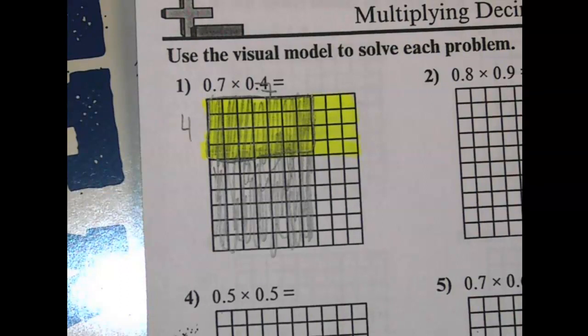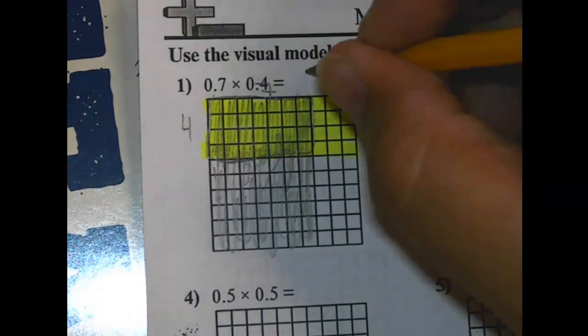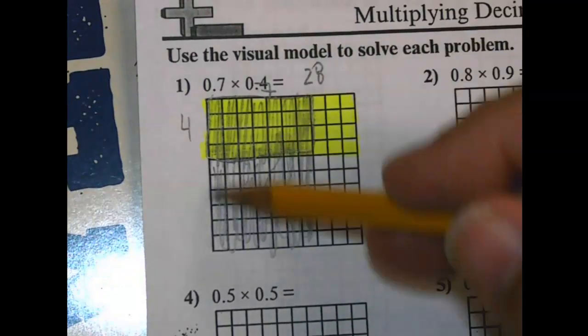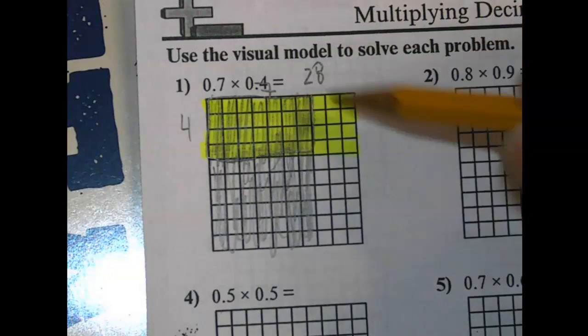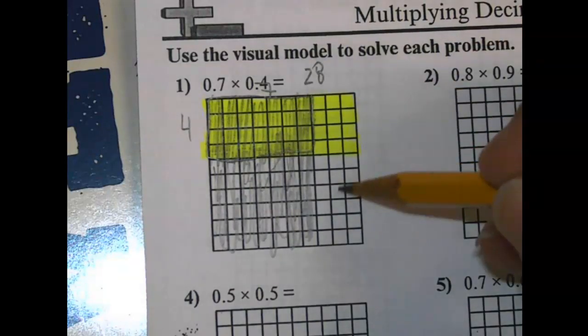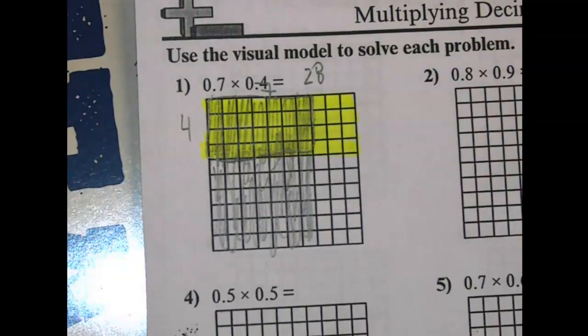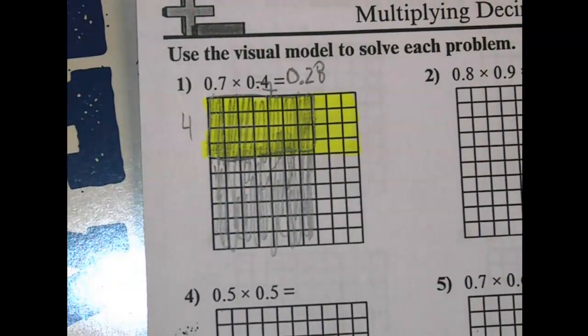And so 4 times 7 is 28, so my area is 28. But if this whole square is one whole, then each of these little squares are hundredths. So it's not 28 wholes, but 28 hundredths. And so that's going to be my answer, is 28 hundredths.